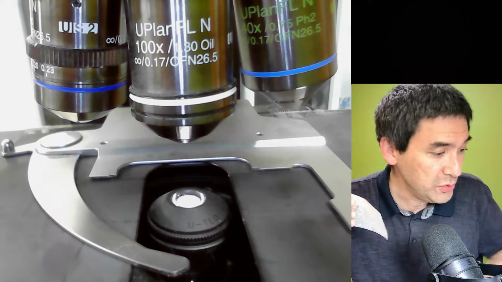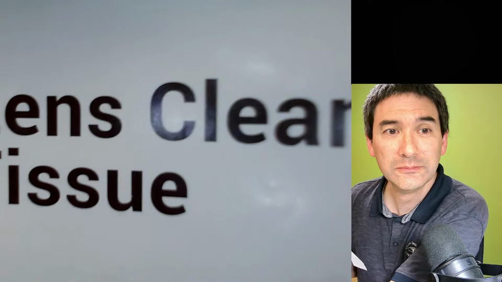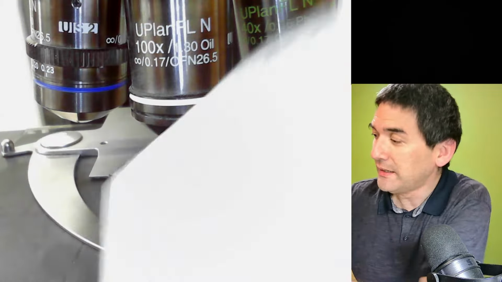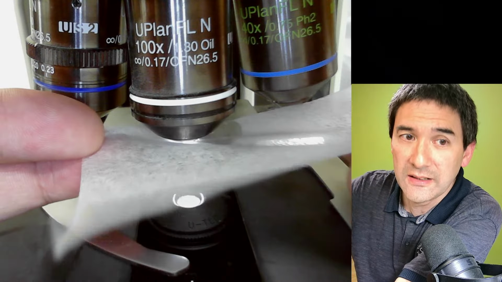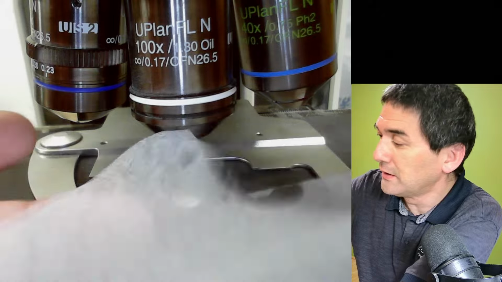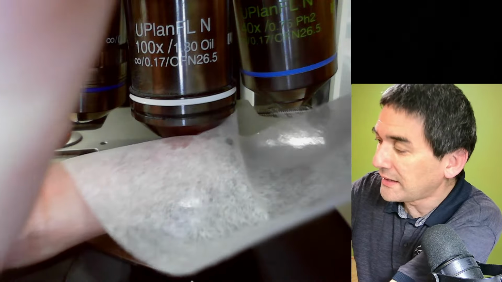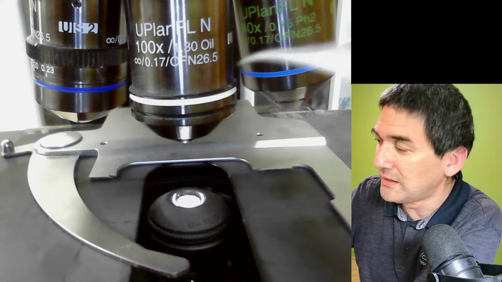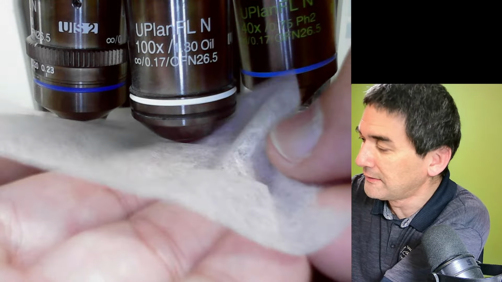What you do is you use the lens cleaning tissue paper. Here it is. It looks very, very thin. What I usually do is very slightly remove any excess oil, because the oil will collect dust. And if there are any dust grains in there and you clean it, it might scratch the lens a little bit. So, essentially, very lightly.